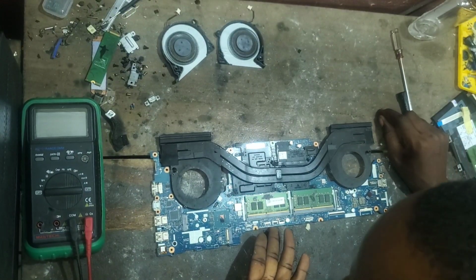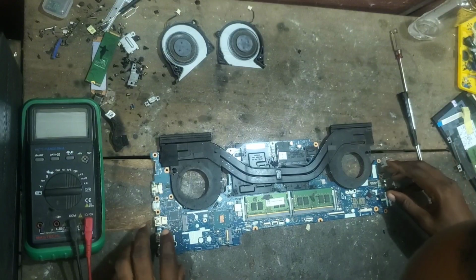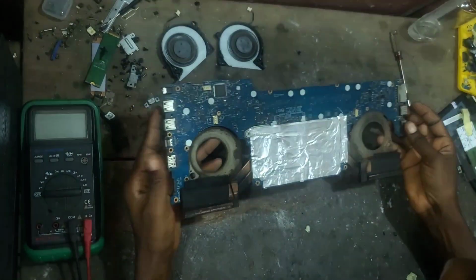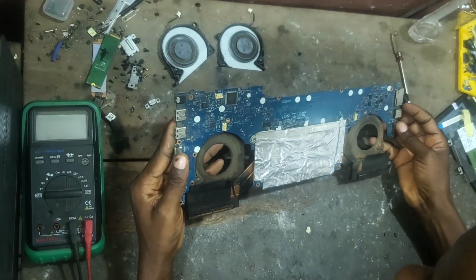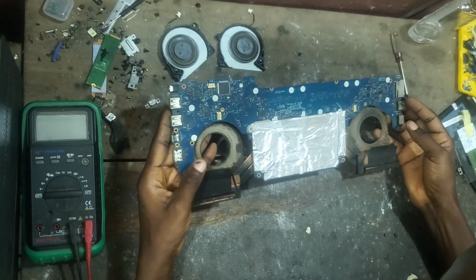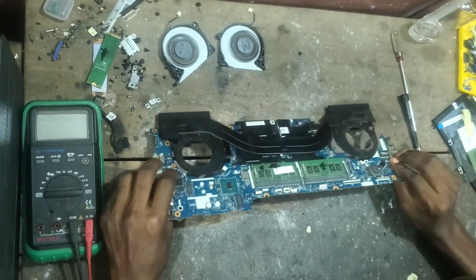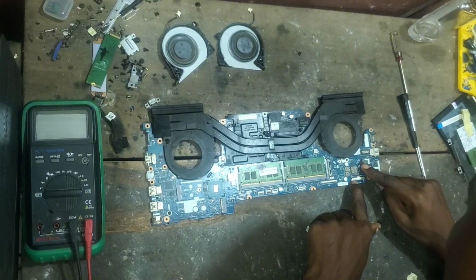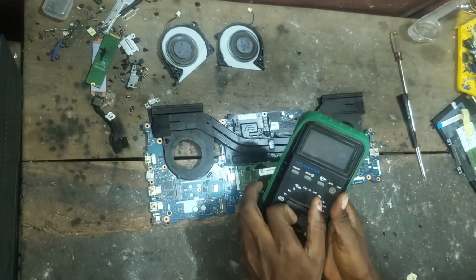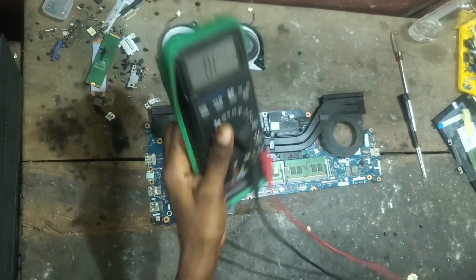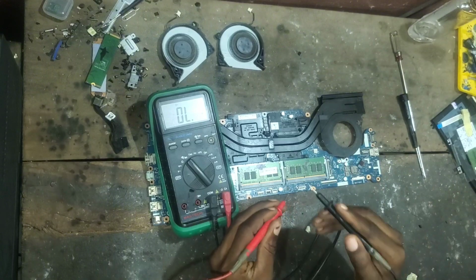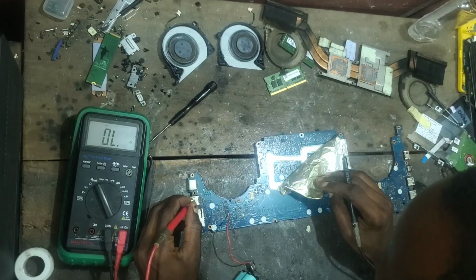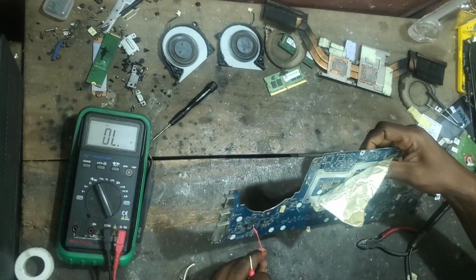See, this board is having a power problem. It is good for me to strip it the way I'm doing it now, so that I'll be able to have the full view of the motherboard. Since there is a kind of short, this is DC in and here is the battery. Since I can spot something here, now I'm going to set my multimeter to continuity. All right, I want to try with continuity first. So this problem comes from the CPU.